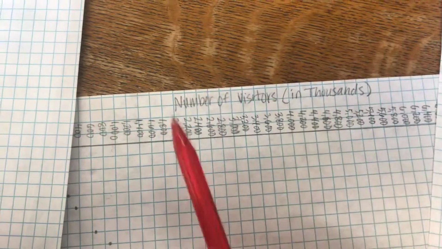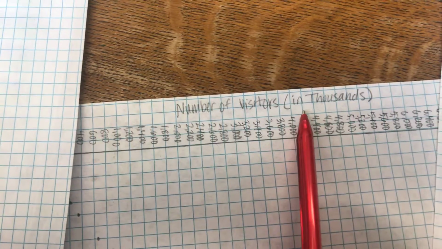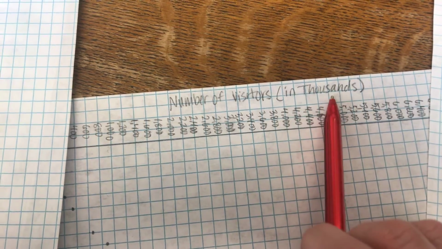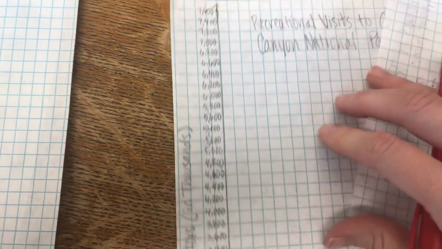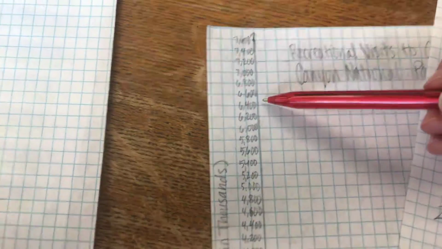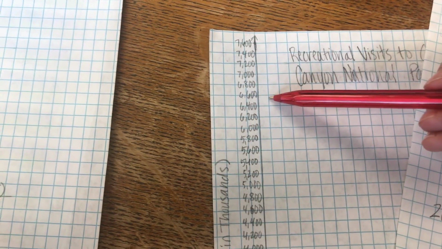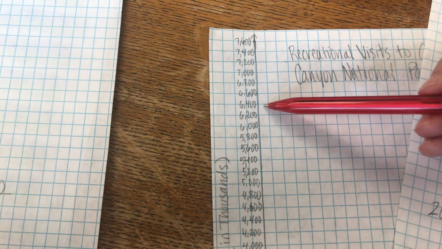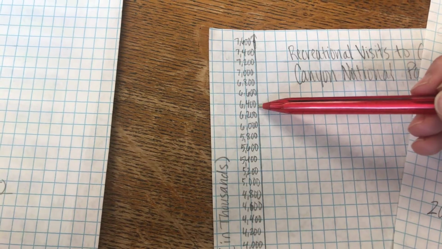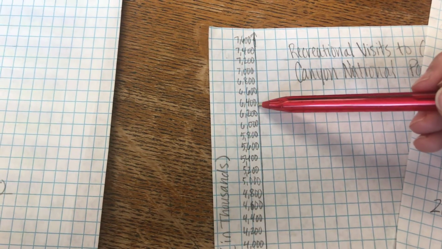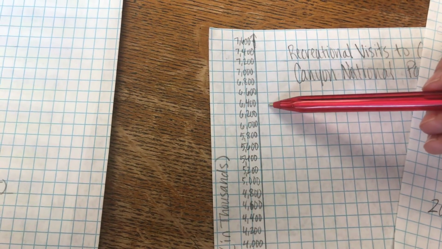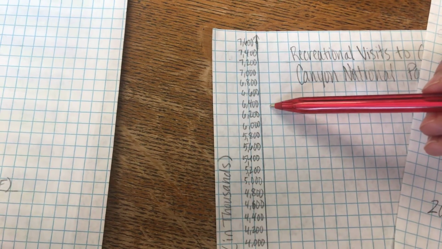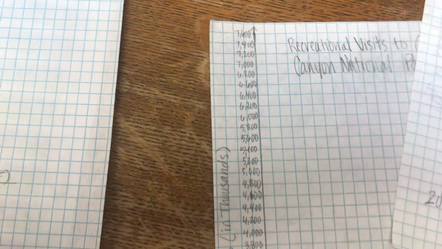So I made my axis label for the y-axis say number of visitors in thousands, so that the reader would know you have to add a comma and 3 more zeros after any of these numbers. So it's not actually 6,400, it's 6,400,000. So it would be 6,400,000, and so on for any of these.